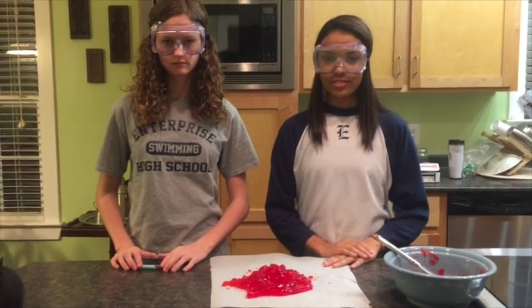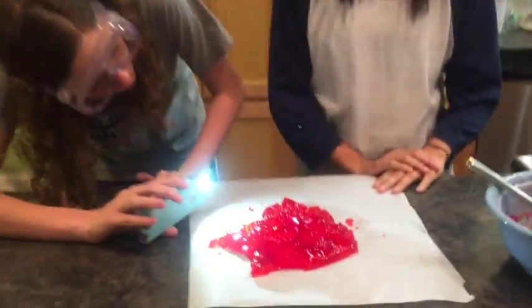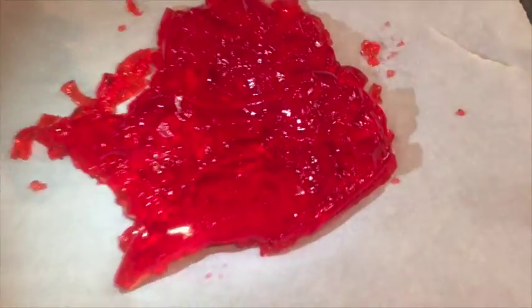Colloids are mixtures with extra fine particles. Jello is an example because you can shine a light through it and it's not completely see-through, and the light shines off the particles.